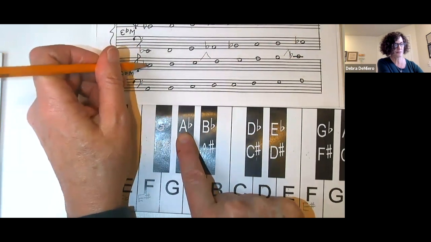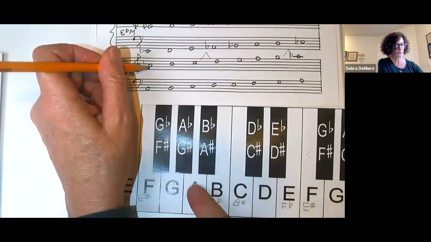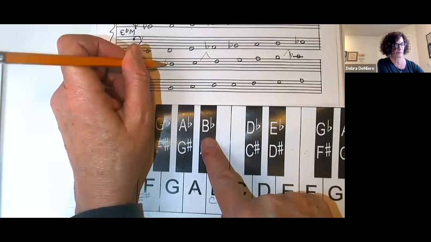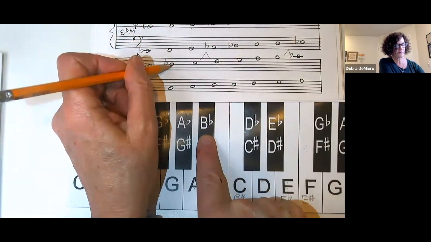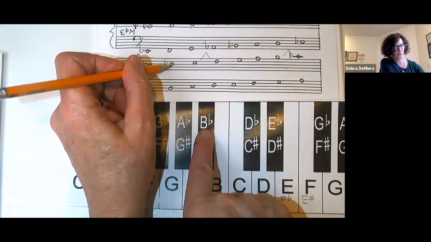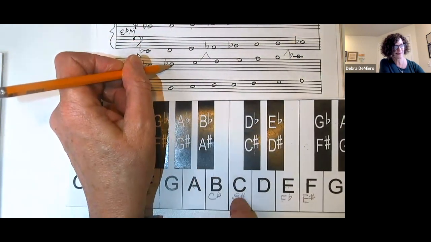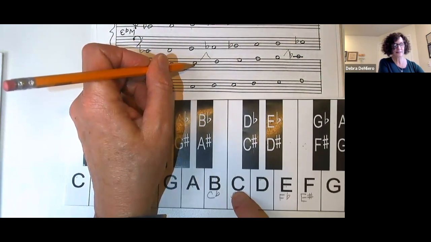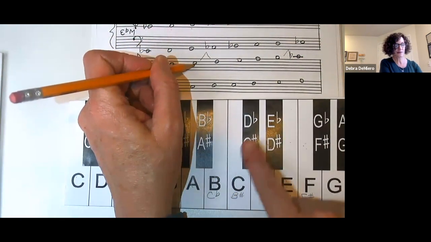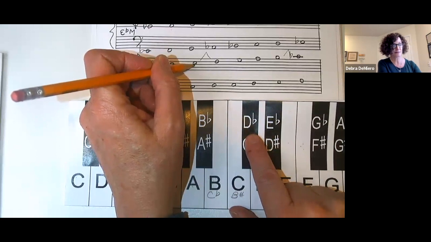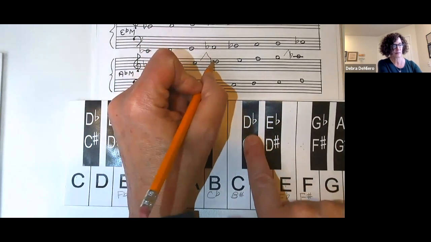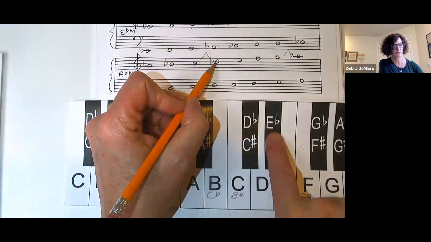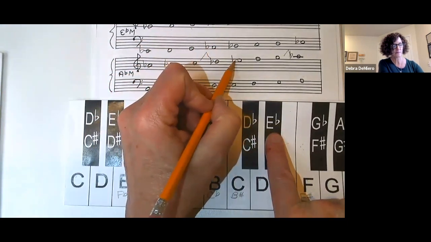Move up a whole step from A flat to B flat. And a whole step from B flat to, skipping, C. A half step from C to D flat. A whole step from D flat to E flat.